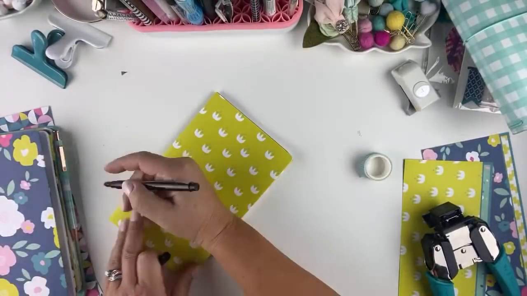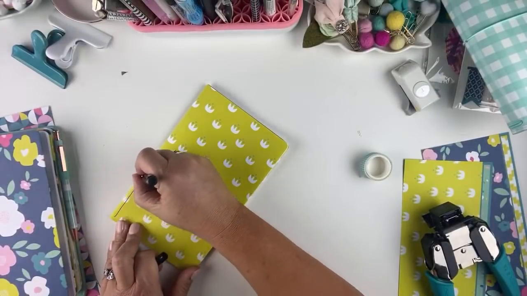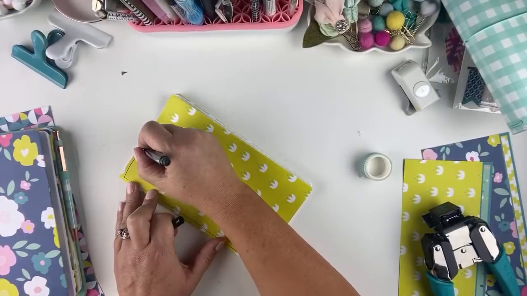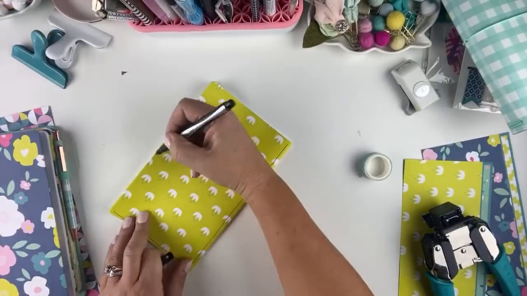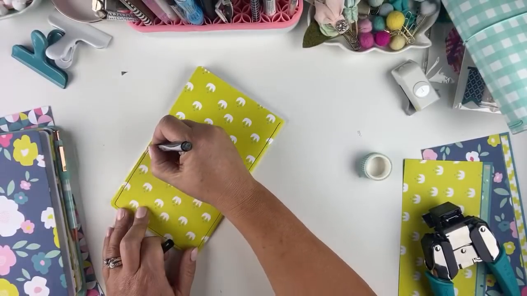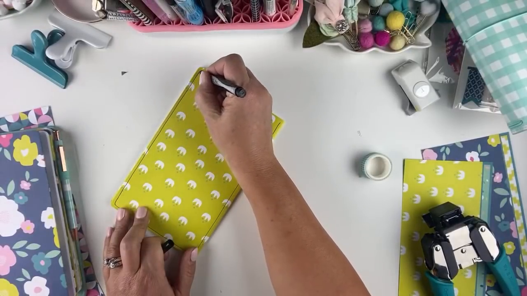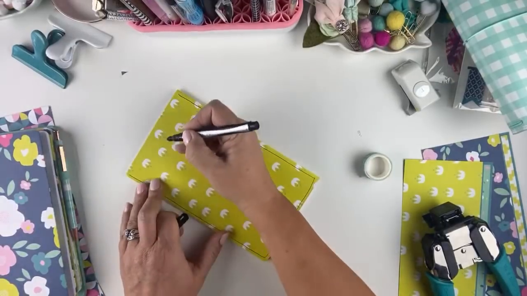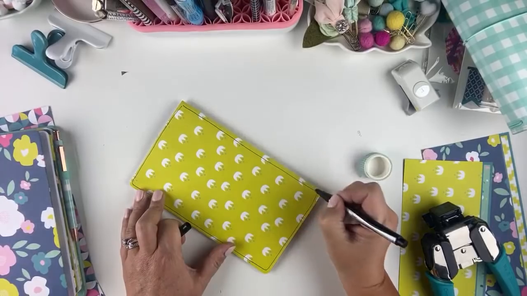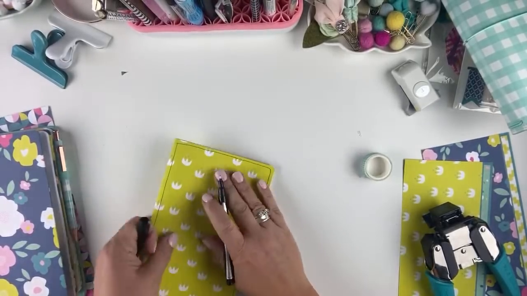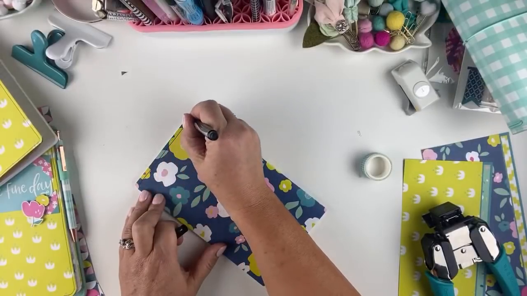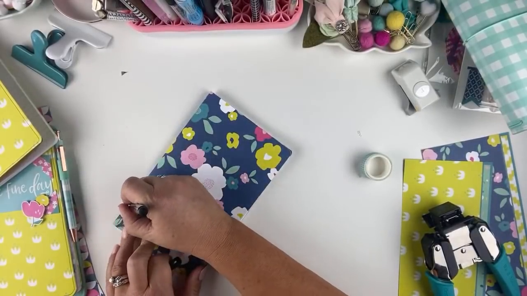I take my little Sharpie and it's always freehand because it's really hard to take a ruler around a corner. But as I'm doing that, you notice that my arm pretty much stays in place. My hand just moves a tiny bit and then I rotate whatever it is I'm outlining. Far easier than trying to do that. There's the first one. And we'll do the same thing with the second one.